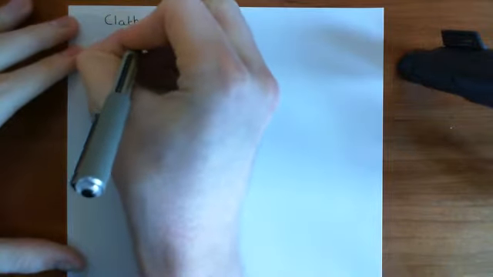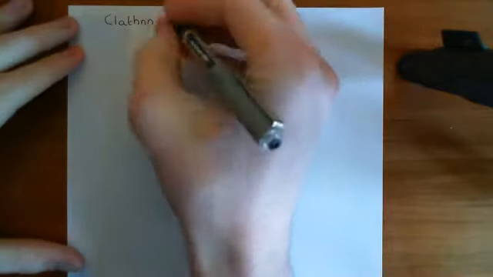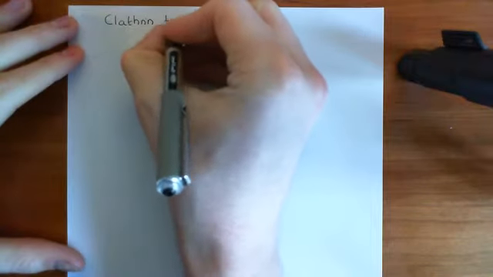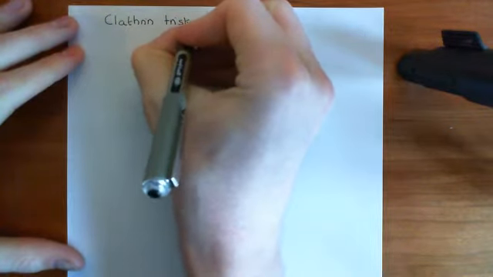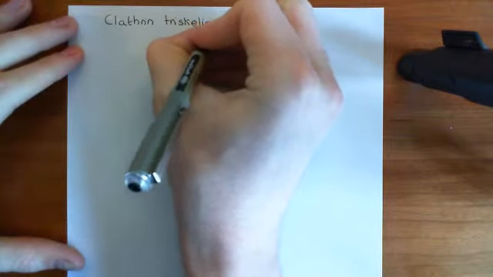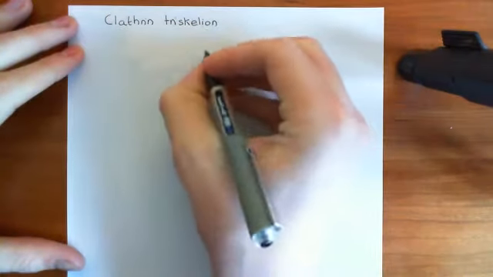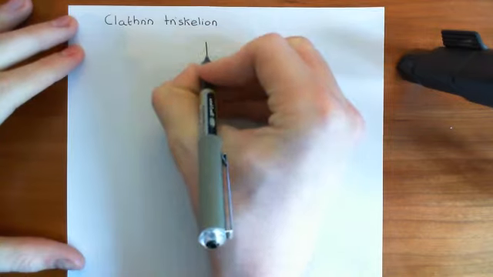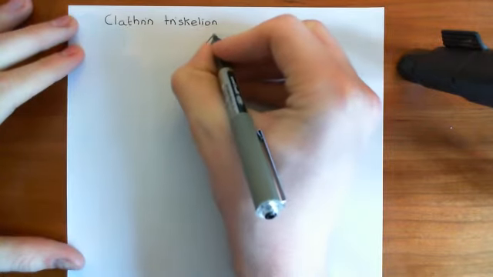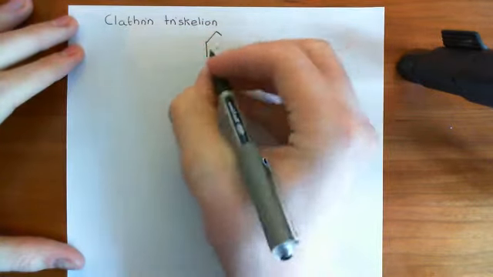So basically, there are two chains of clathrin. There is a clathrin heavy chain and a clathrin light chain, which are separate proteins. And these are going to assemble into a structure known as a clathrin triskelion. So let me show this. This is what a clathrin heavy chain looks like.